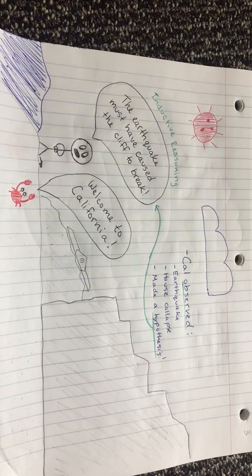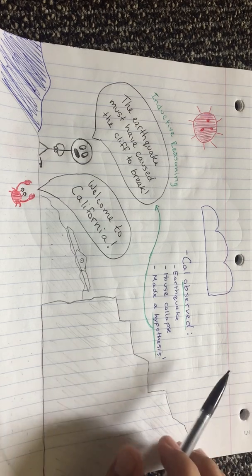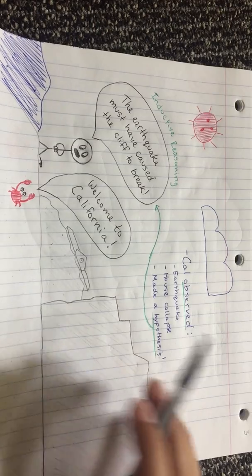So certain laws, like the law of gravitation. The law of gravitation states that a particle attracts every other particle in the universe using force directly proportional to the product of masses and inversely proportional to the square of the distance between them. So for example, that would be like Cal's house coming down to the beach from the earthquake.